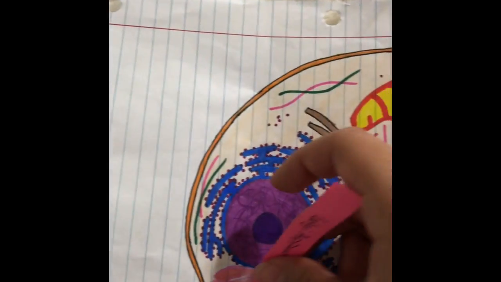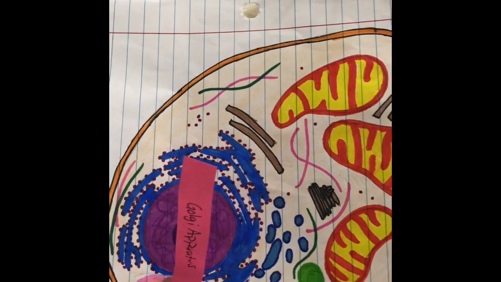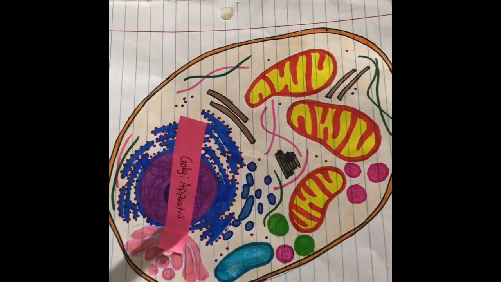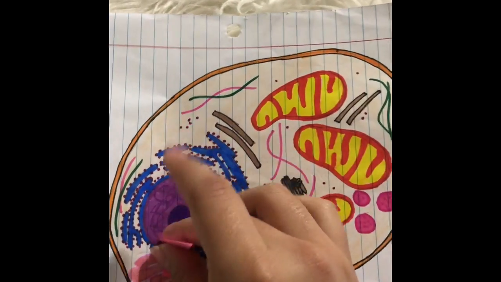This is the Golgi apparatus. The Golgi apparatus processes and packages proteins and transports them to other parts of the cell or outside the cell.